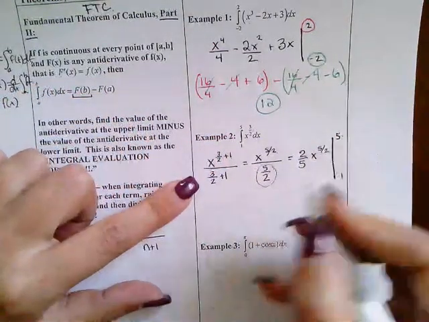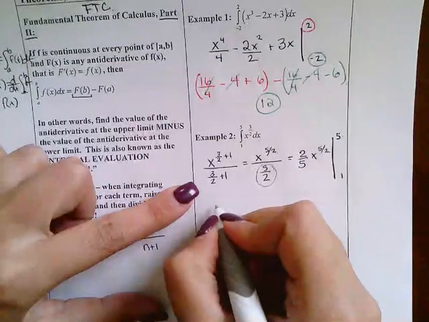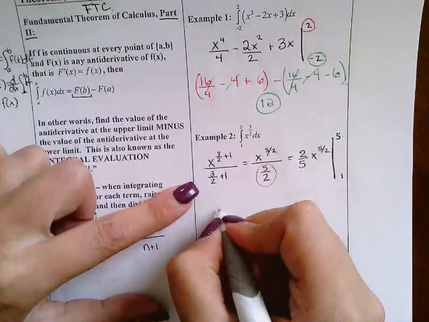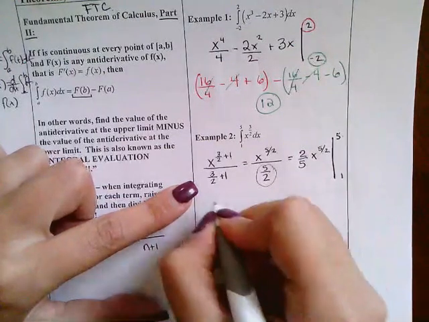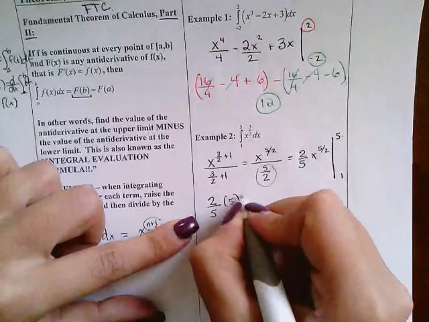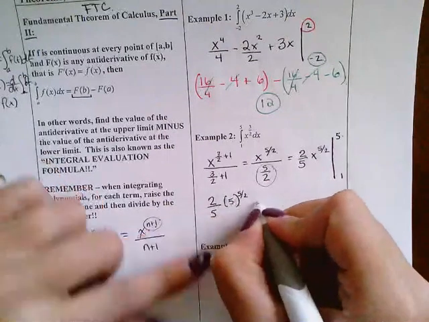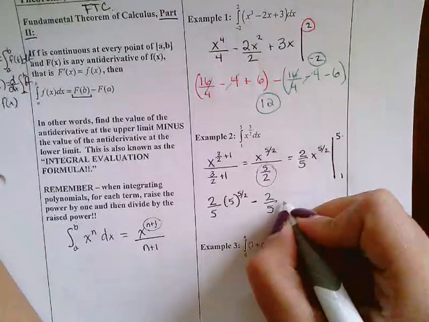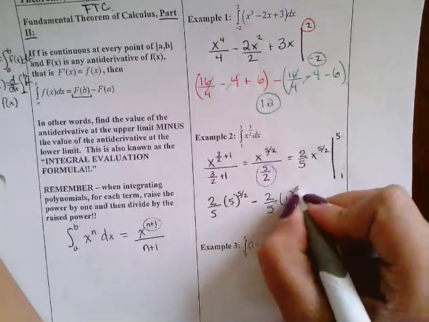Plug in the top one, so this is 2/5 5 to the 5 halves minus 2/5 1 to the 5 halves.